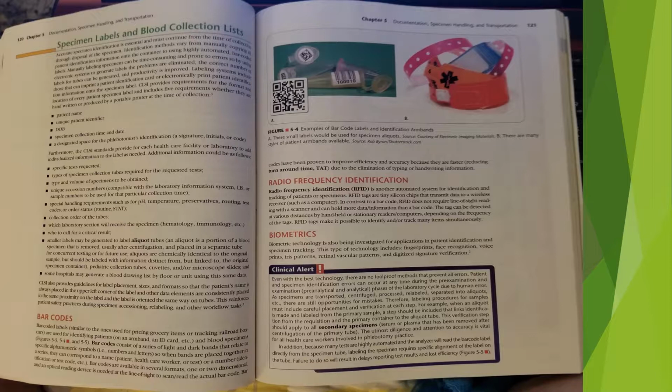So when bands are placed together in a series, they can correspond to a name, patient, healthcare worker or test, or a number, identification or test code, etc. Barcodes are available in several formats, one or two-dimensional, and an optical reading device is needed at the line of sight to read the actual barcode. Barcodes have been proven to improve efficiency and accuracy because they are faster, reducing turnaround time due to the elimination of typing or handwriting information.